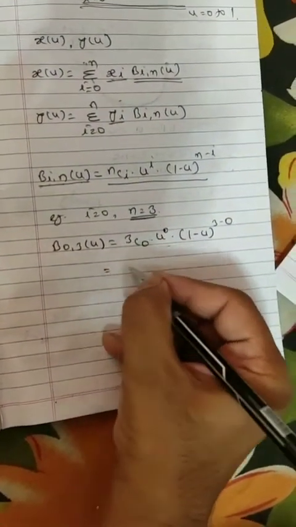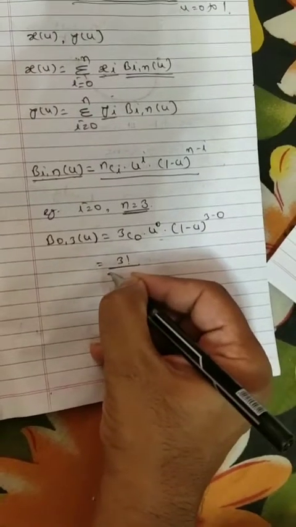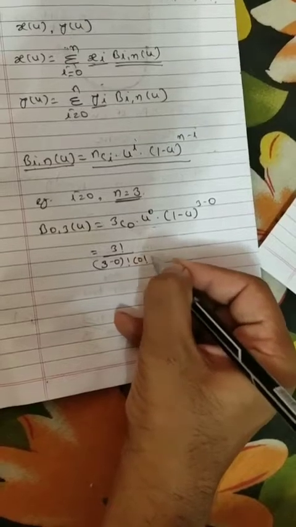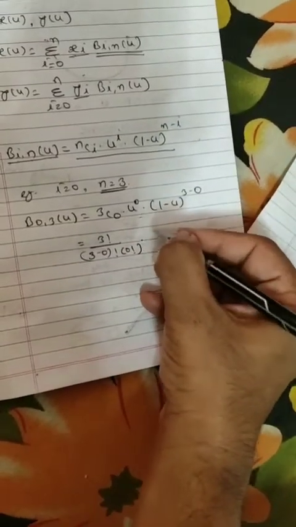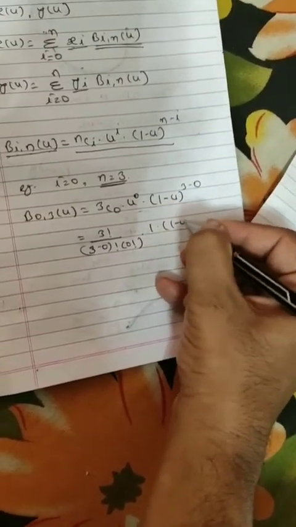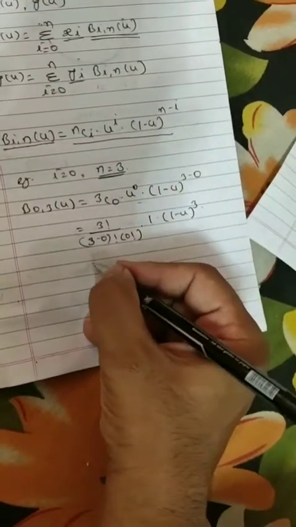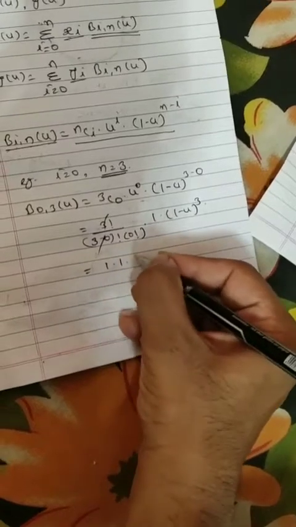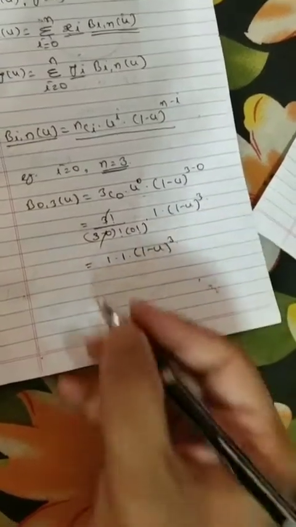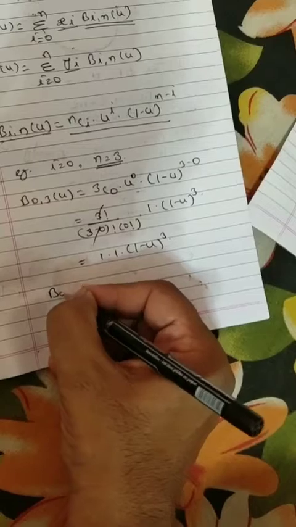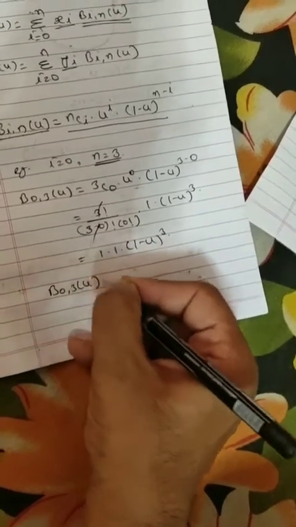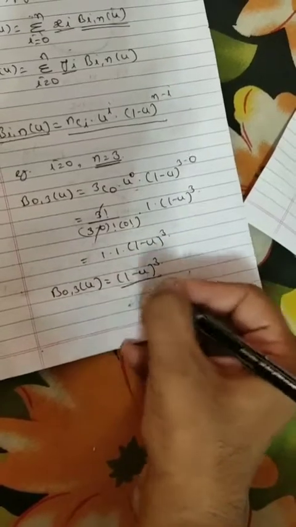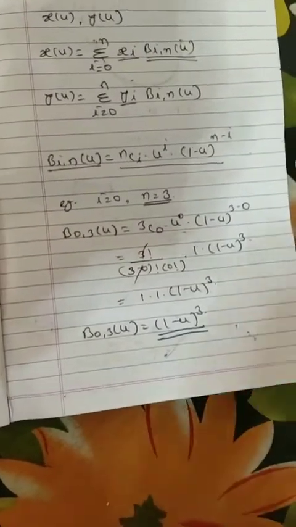As we know the formula, 3 factorial divided by (3 minus 0) factorial into 0 factorial. U raised to 0 is 1, and (1 minus u) raised to 3. The 3 factorial and 3 factorial get canceled, so 1 into (1 minus u) raised to 3. That is the blending function b0,3 with respect to u, which is equal to (1 minus u) cube.